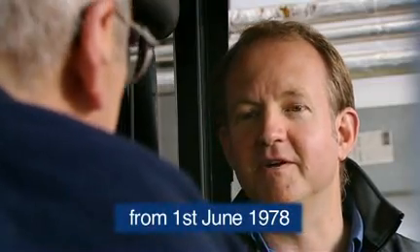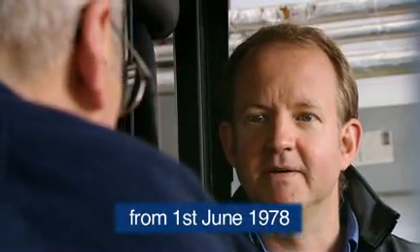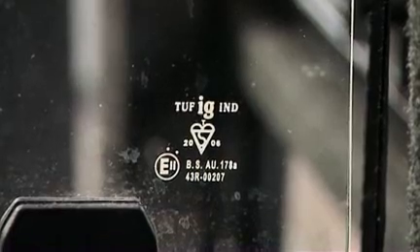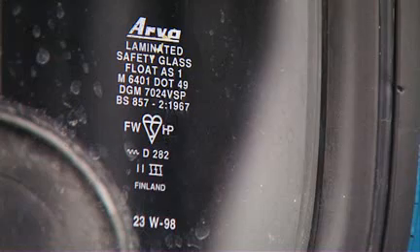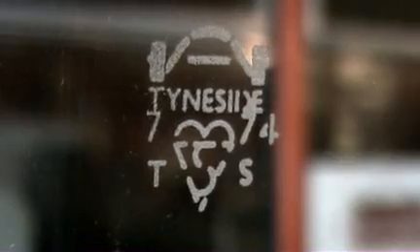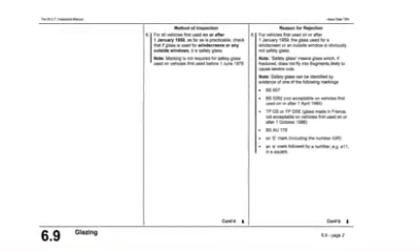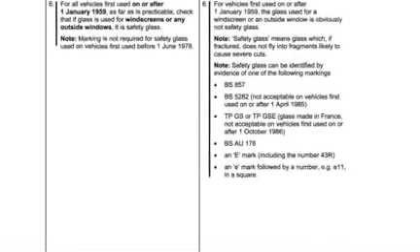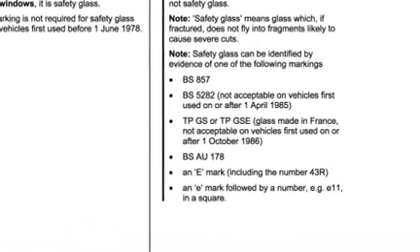And we can only fail if it's obviously not safety glass, the same as before? That's right, yeah. And what about vehicles first used on or after the 1st of June 1978? Right, well, on these vehicles, the windscreen or windows, wholly or partly on either side of the driver's seat, must be made of safety glass, bearing in mind that markings are required on safety glass fitted to vehicles first used on or after the 1st of June 1978. The manual gives us a list of markings to identify safety glass on page 2, section 6.9.